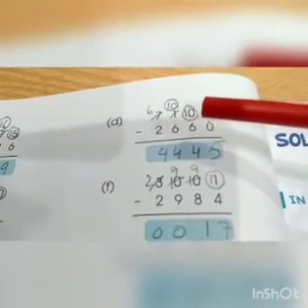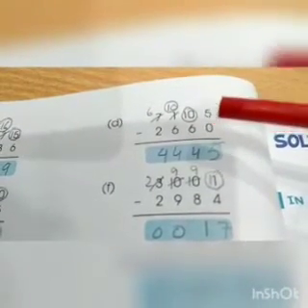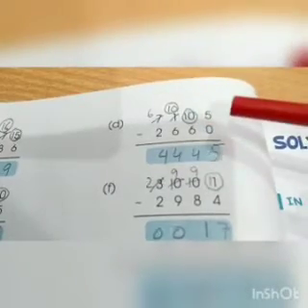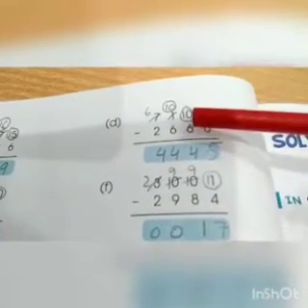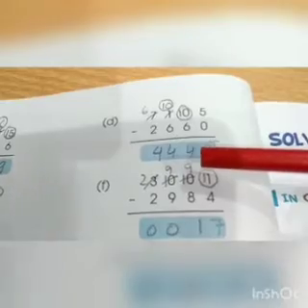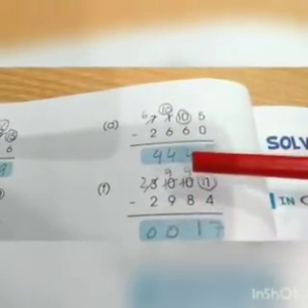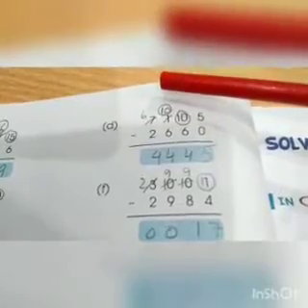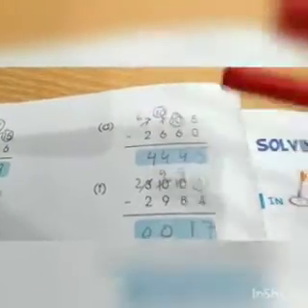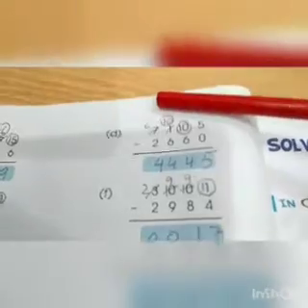Okay, give me your 1 hundred so I can be 10 tens. Okay, 10 tens. 10 minus 6 is equal to 4. Okay, subtract the hundreds.